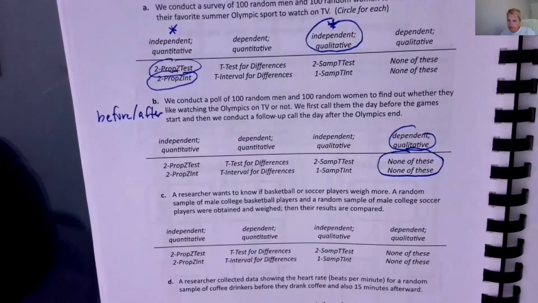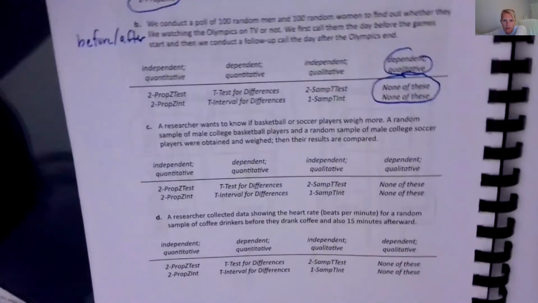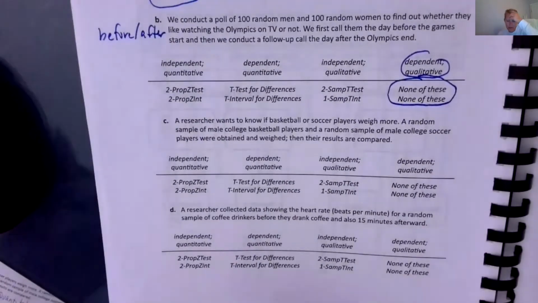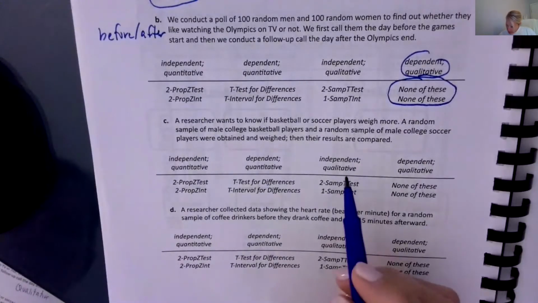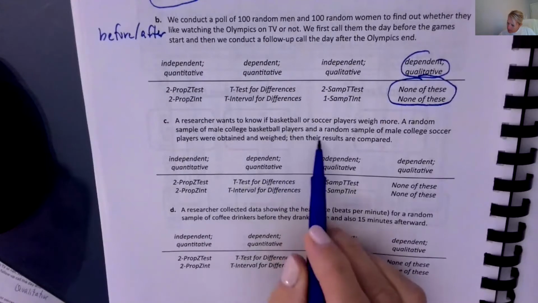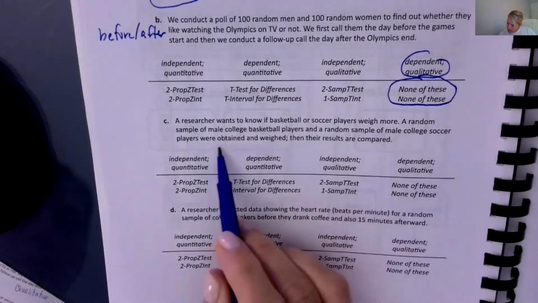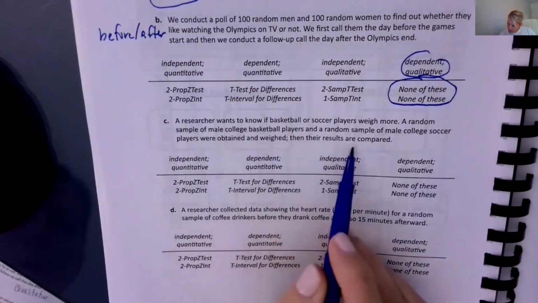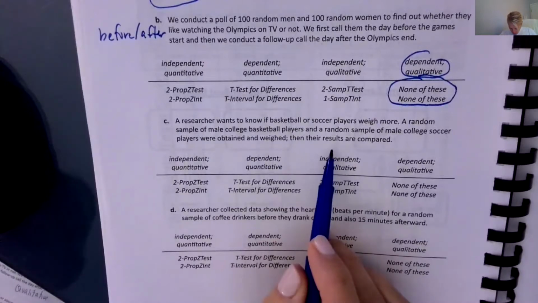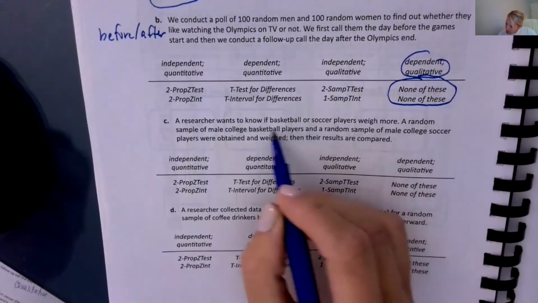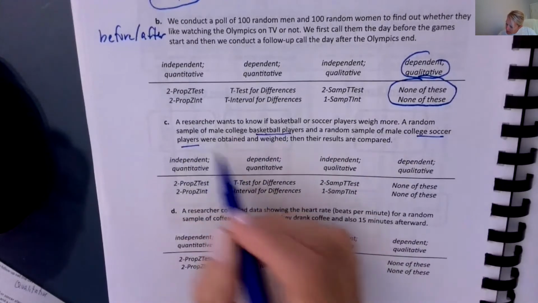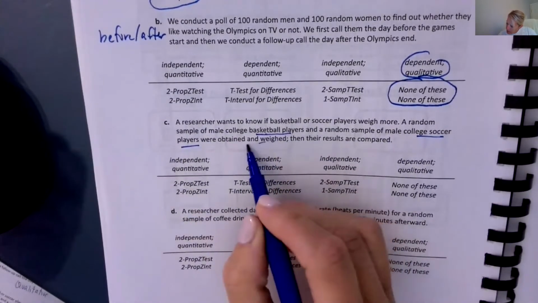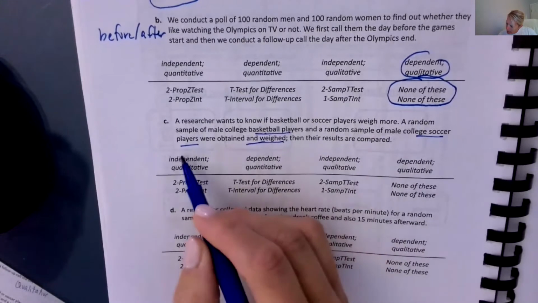So let's look at letter C. Letter C says a researcher wants to know if basketball or soccer players weigh more. A random sample of male college basketball players and a random sample of male college soccer players were obtained and weighed. Then their results were compared. So we have 2 independent samples. One is basketball players and one is soccer players. So they're independent and we're measuring their weight. So they're independent and quantitative.